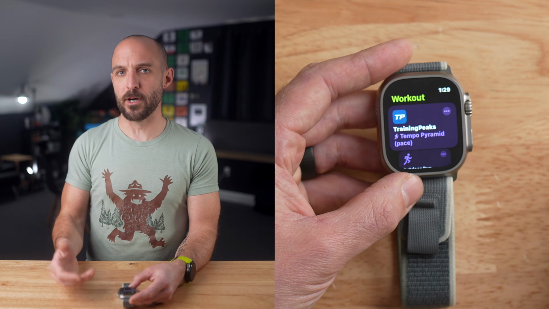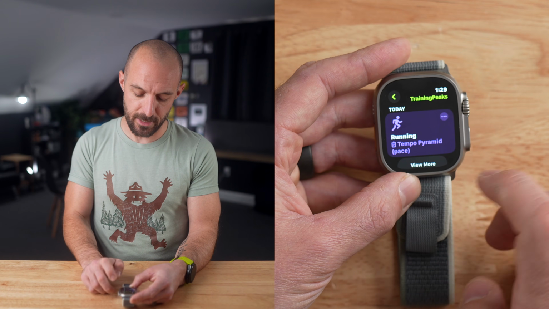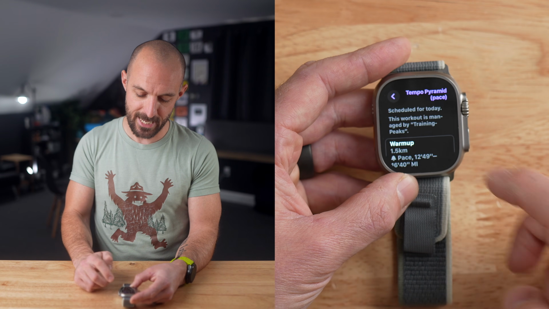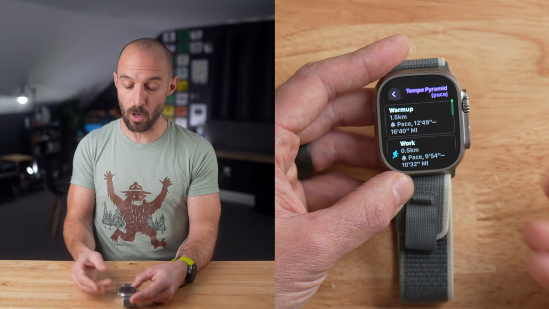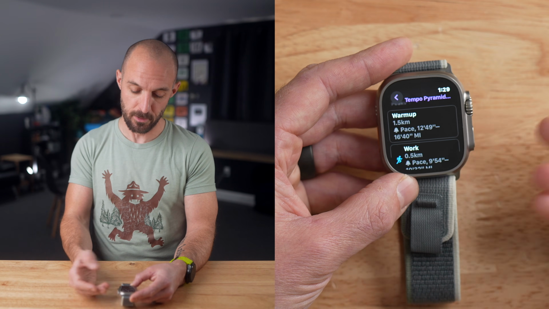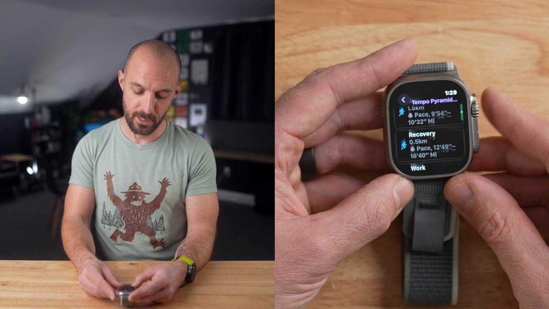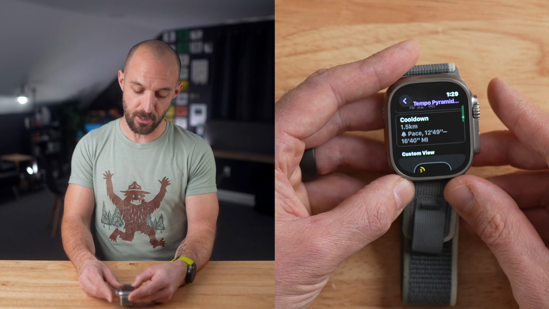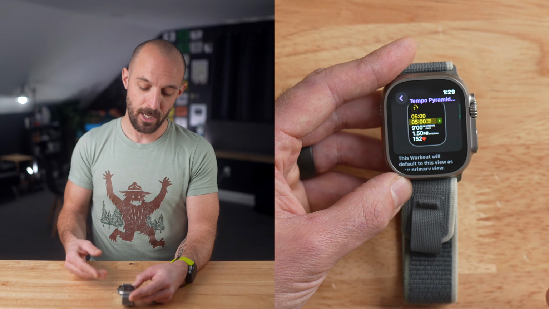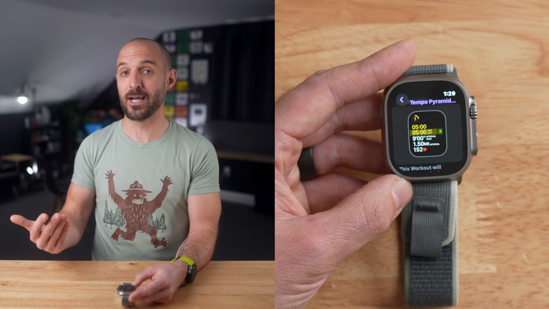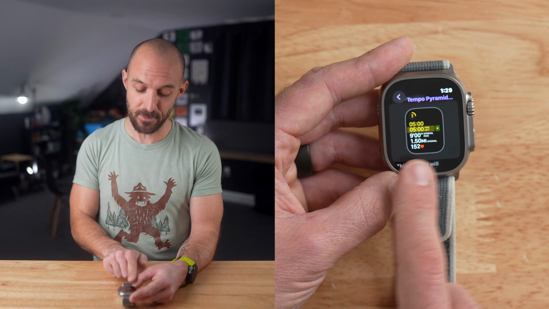If I want to learn more about this workout, I can click on the little 3-dot icon, then a 3-dot icon again, and as I scroll down, it'll show you all the different phases for this workout. So I've got a warm up, I've got work, recovery, work, recovery, work, recovery, and then all the way at the end will be the cool down. And at the bottom of the page, it'll show what my watch will actually look like during the activity with the data that it will display.